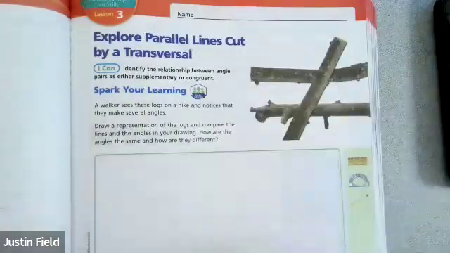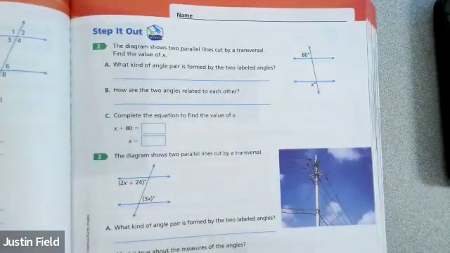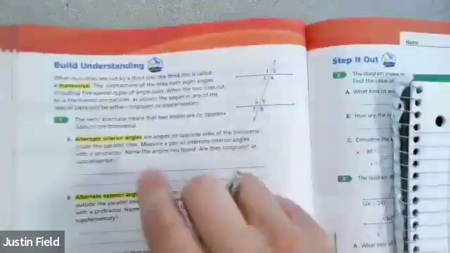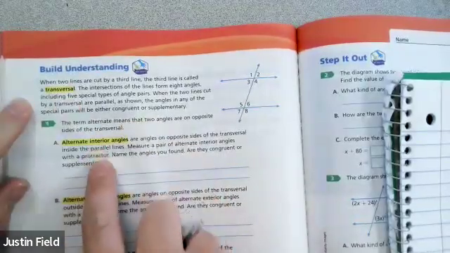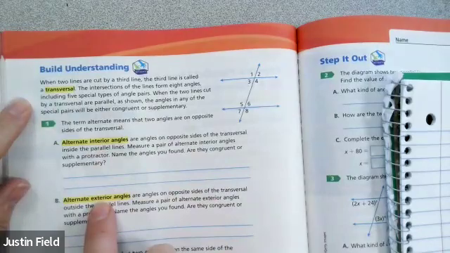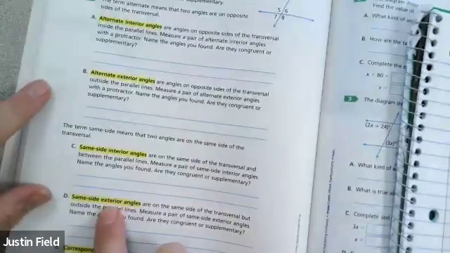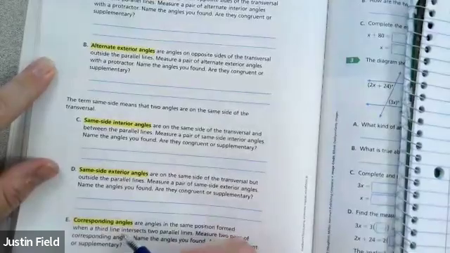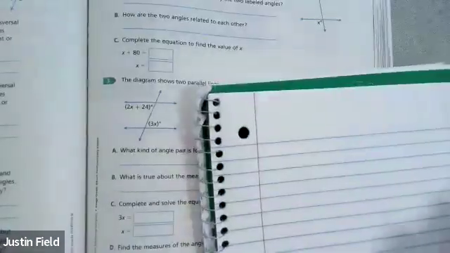Okay, so are we going to page 3 of notes? That means we must be very near done. Okay, so look at that. I didn't even get to this page, but we have already defined transversal, alternate interior. We didn't do alternate exterior. We did same side interior. We didn't do same side exterior, but it's there. We can do it later. And corresponding, I don't know why they did that last. That should be first, but it's okay. HMH, do what you want.